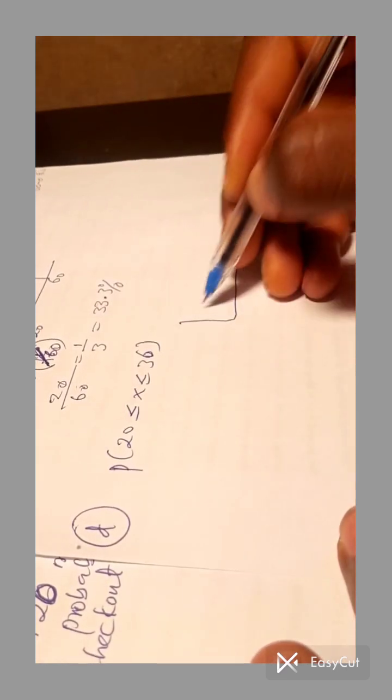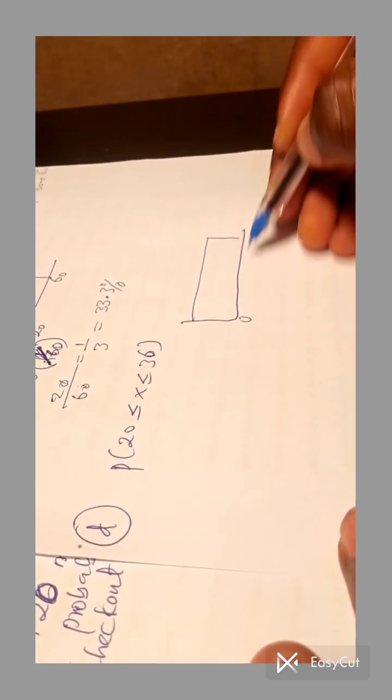We have the probability that x lies between 20 and 36. That is D. Probability that x lies between 20 and 36. And again, the diagram will help us. If we do this, we know this is 0, this is what?